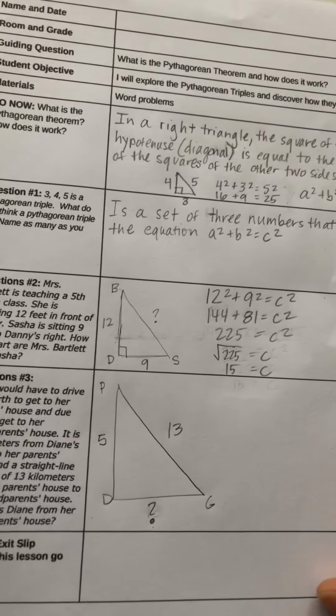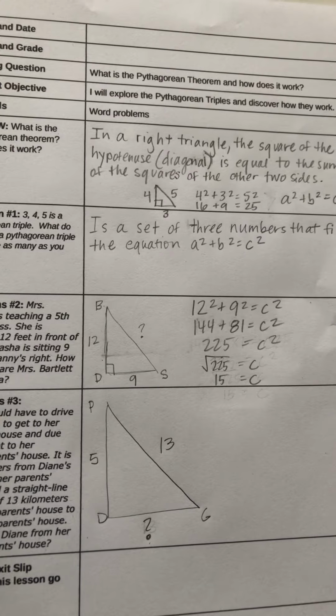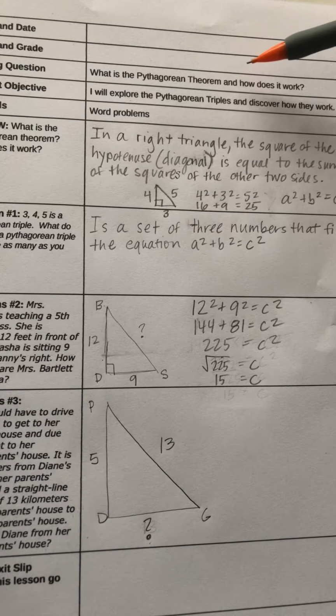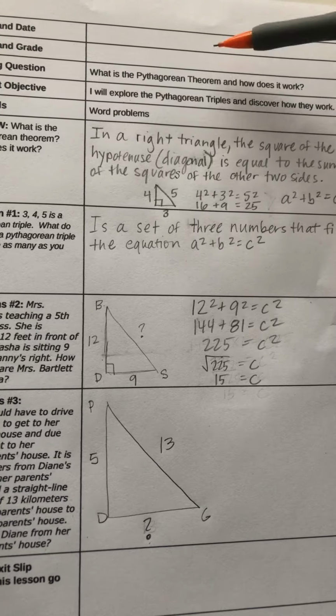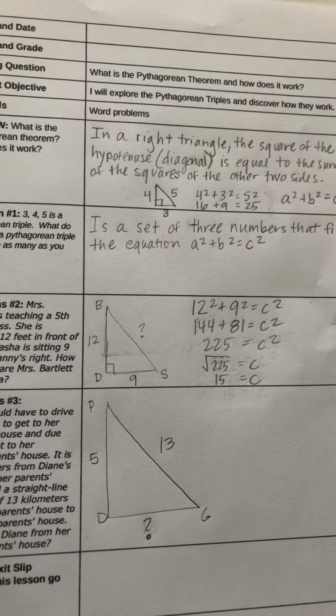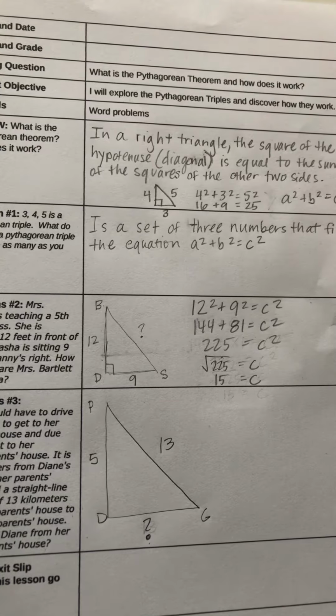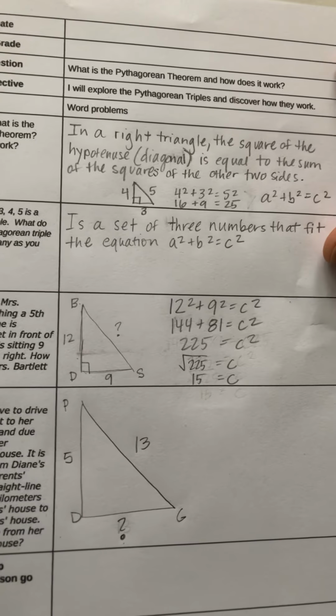Okay, guys, this is the Pythagorean Theorem lesson 2. The question is, what is a Pythagorean theorem and how does it work? And for this one, you're going to explore the Pythagorean triples and understand how they work. So your do now is, what is a Pythagorean theorem and how does it work? So I went ahead and just wrote the answer there.